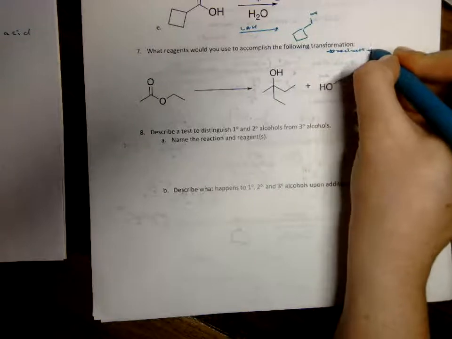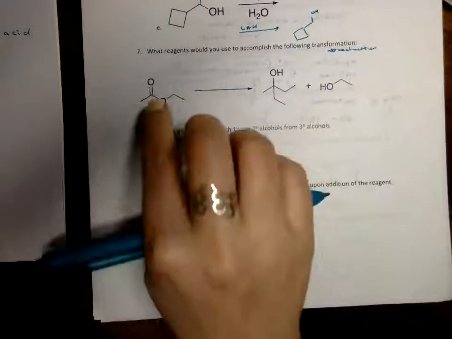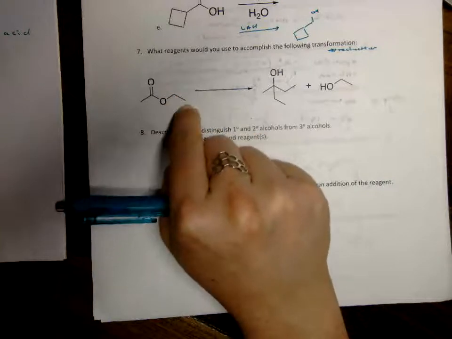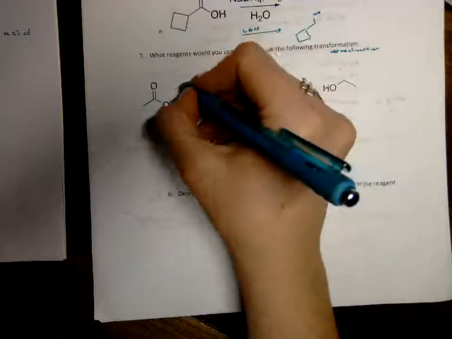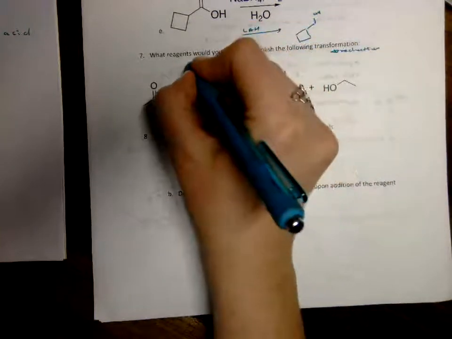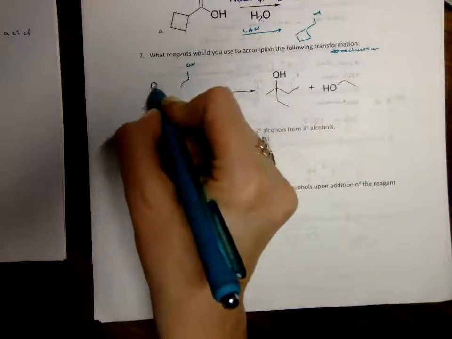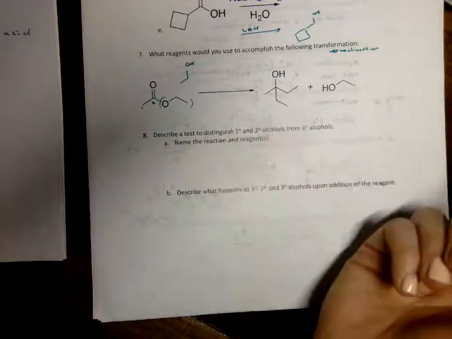Well, if it was reduction, then this whole group gets lost. Remember, esters go all the way down to primary alcohols. So if you just reduce this with like LAH, it would become this. You would have carbon 1, carbon 2, OH, and this whole group would have gone away. And that's not what we have.